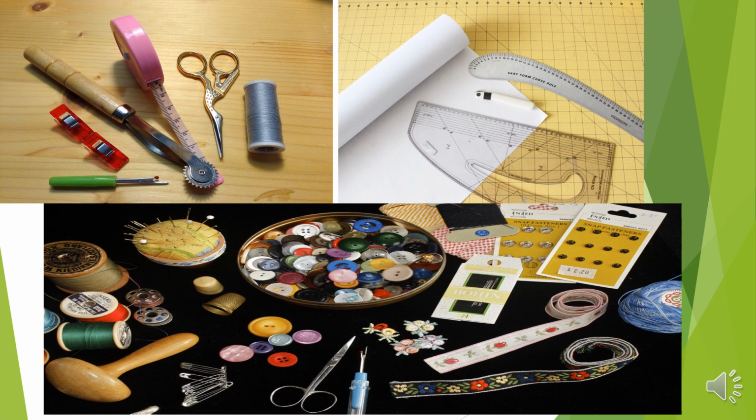Next, we have a picture of several sewing tools and equipments. We can see we have the tracing wheel, tape measure, scissors, threads, buttons, we have pin cushion and dressmaker's pin, we have the seam ripper, we have the thimble, we have the bobbin, and so on.